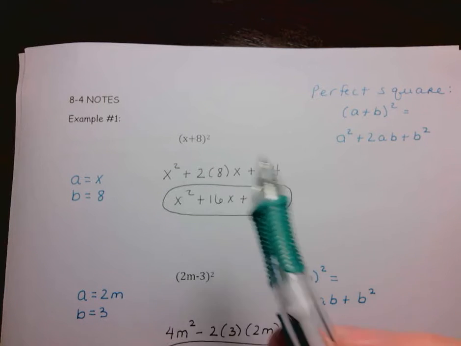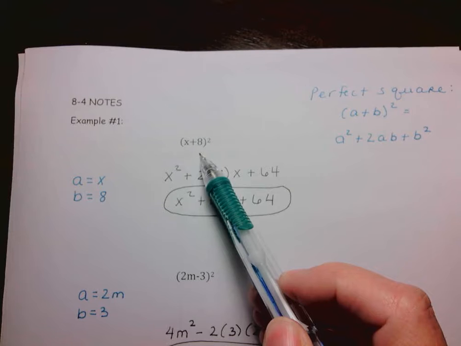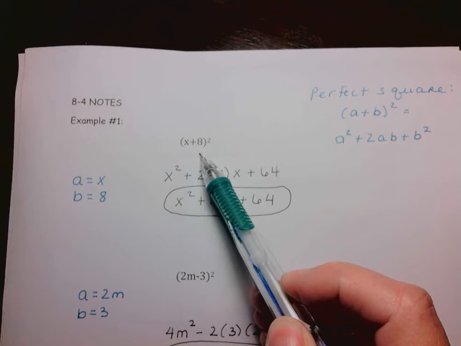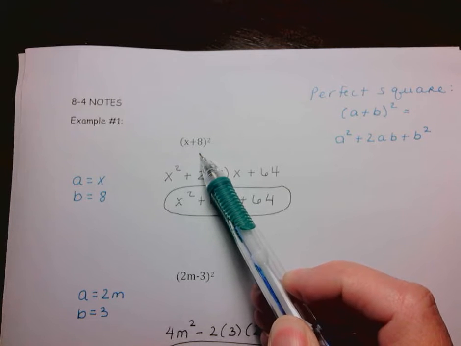So in this first example, I have x plus 8 squared, and that's called a perfect square. So I can FOIL this out. In other words, I can set this up as x plus 8 times x plus 8, and I can FOIL that out.